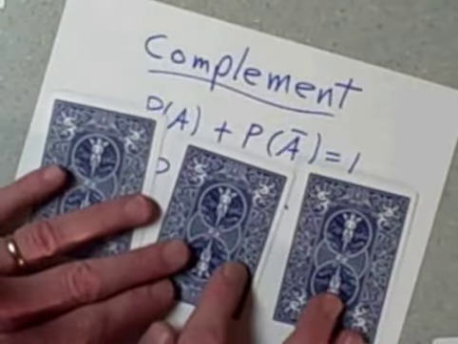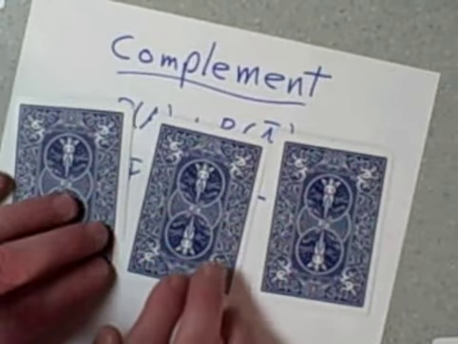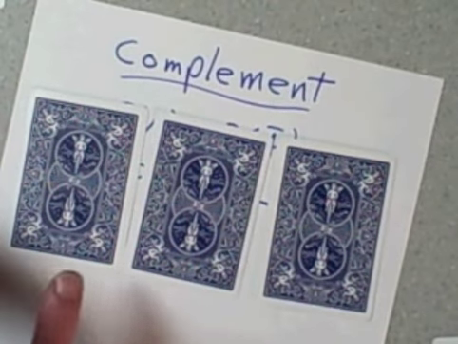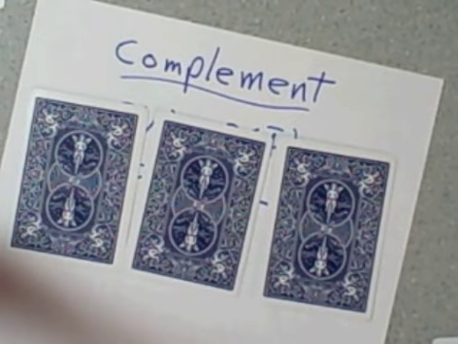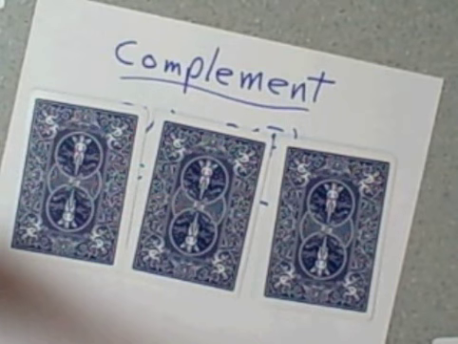Now, here's the situation. What's the probability that at least one of these, don't know which one, but at least one of these is a heart? Is that likely? Remember, I only had 3 hearts and 5 spades, making 8 cards altogether. Now, what do I mean exactly by at least one? Well, please understand, at least one means one of these is a heart, or maybe 2 of these is a heart, or maybe all 3 of them is a heart.